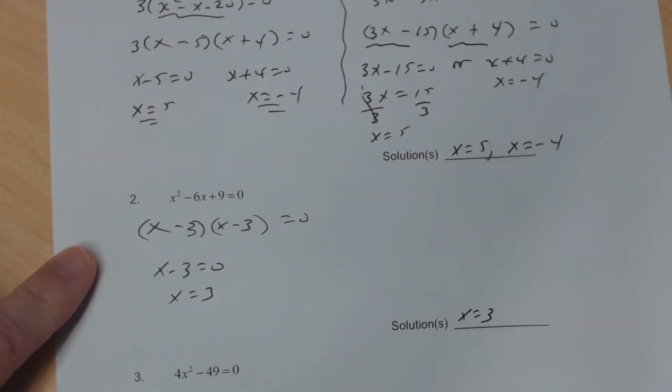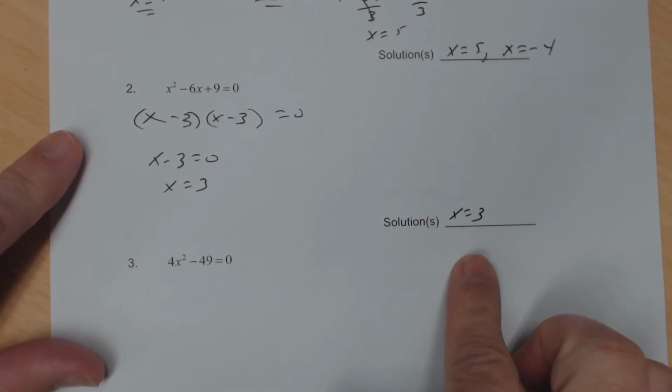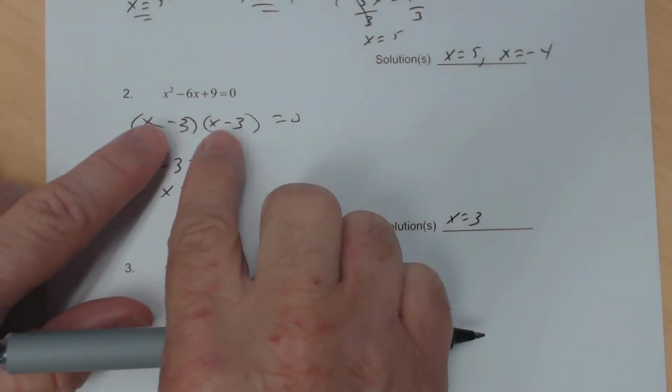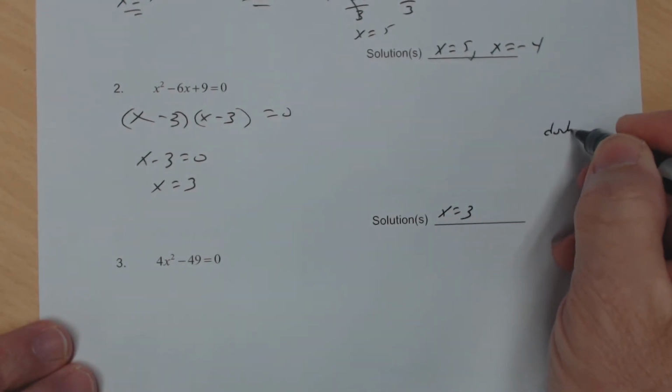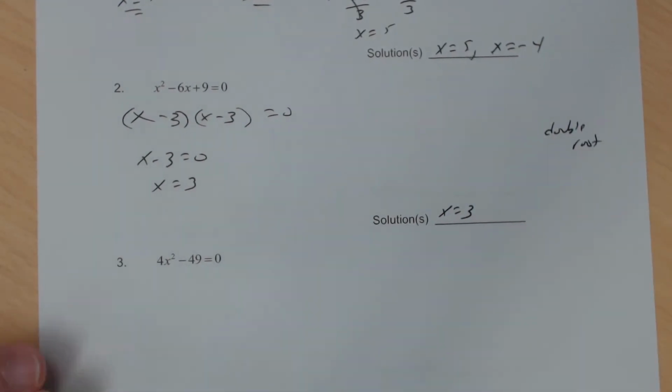Now, in college algebra, you're going to learn that this x equals 3 is also called a double root because it occurred twice. A double root. All right, and in terms of graphing, that's going to be important when you graph polynomials next semester. The idea of something being a double root.